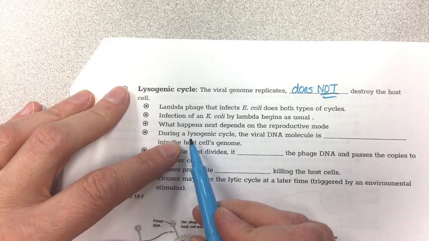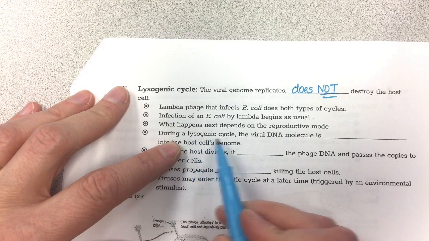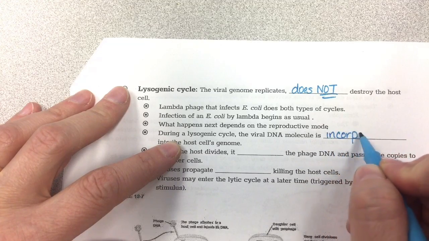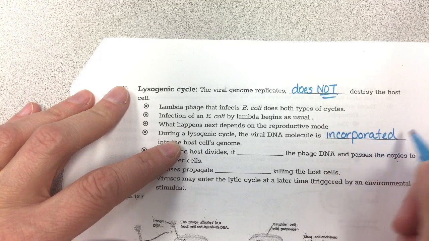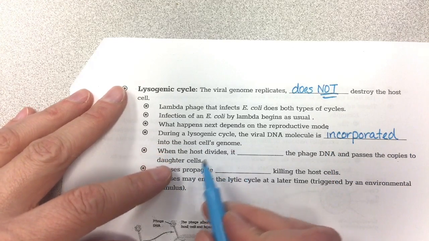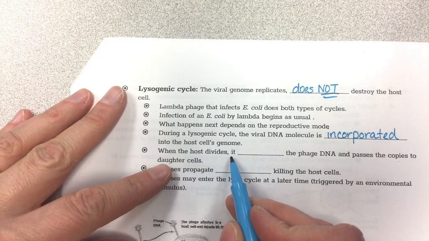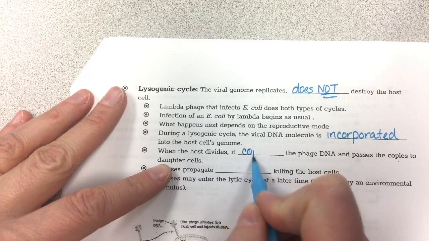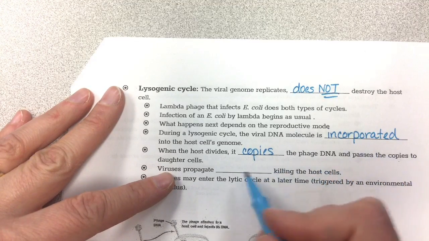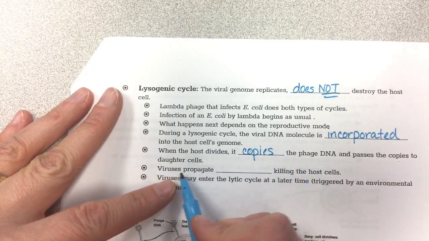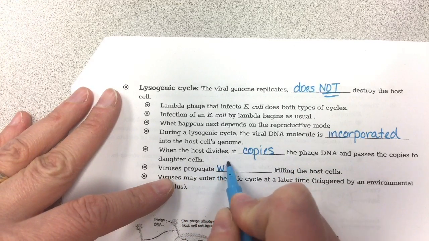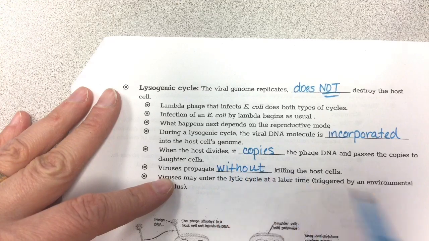So if it's going to do a lysogenic cycle, during a lysogenic cycle, the viral DNA molecule is incorporated. This is what I was talking about. It can become part of the host DNA, incorporated into the host cell's genome. Then when the host divides, it copies the phage, or the viral DNA, and passes the copies to all the daughter cells. So the viruses propagate, or replicate, or make many more viruses, without killing the host cells.